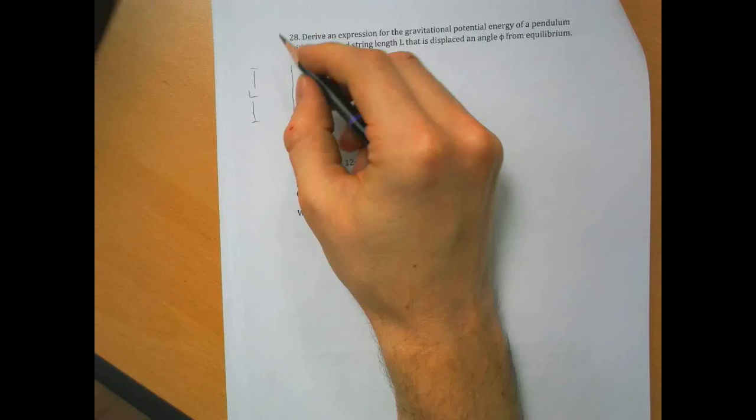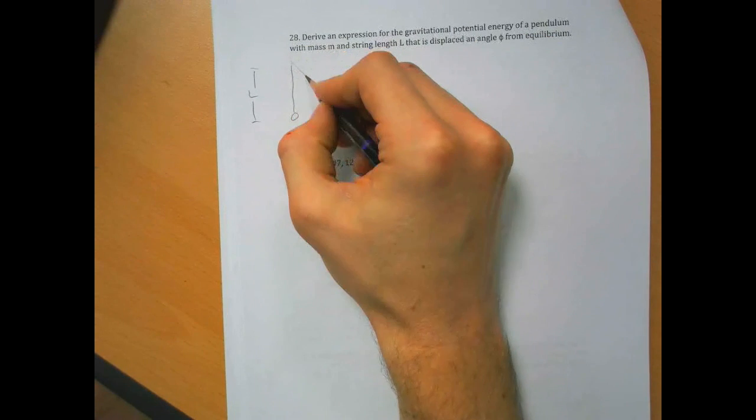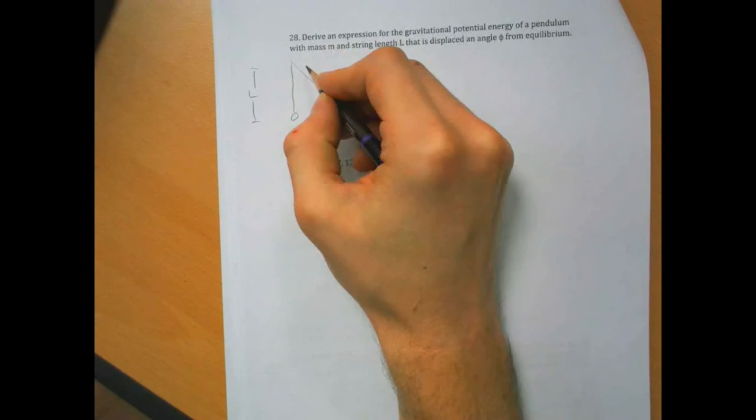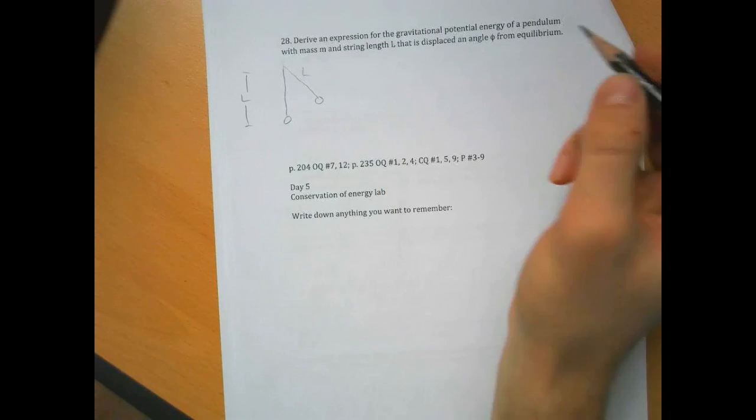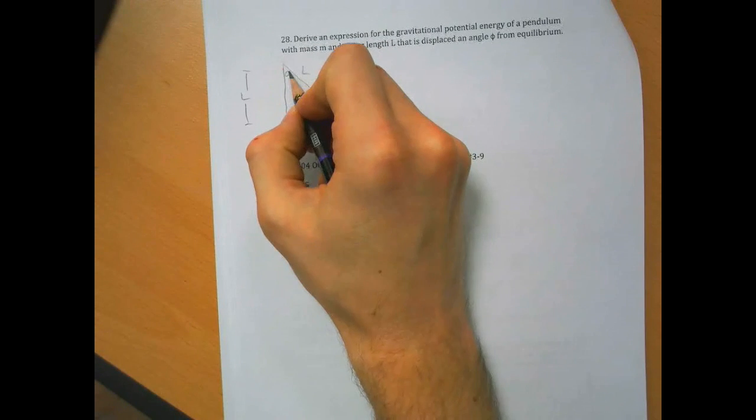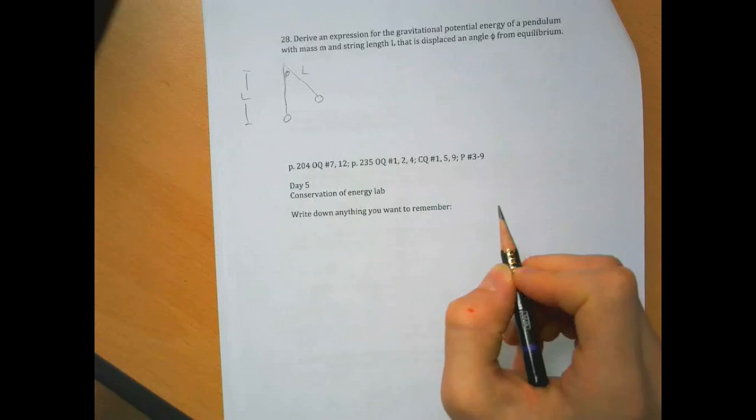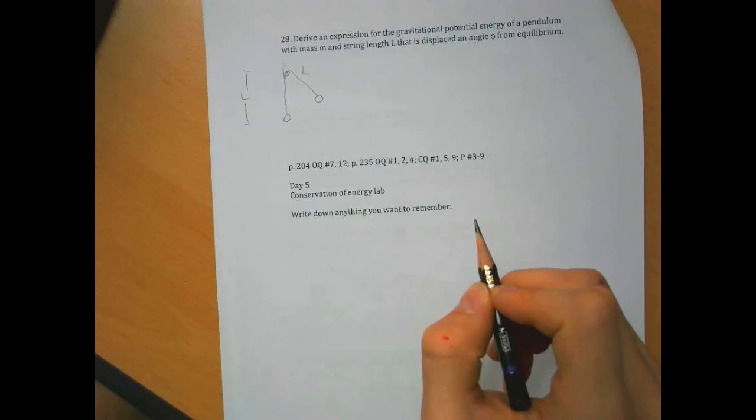And then it swings up to wherever. Length of the string is still L. And then I'm saying this angle is phi. The Greek letter phi.